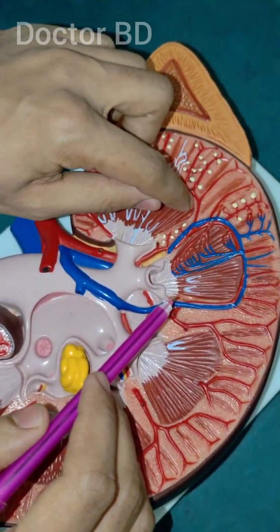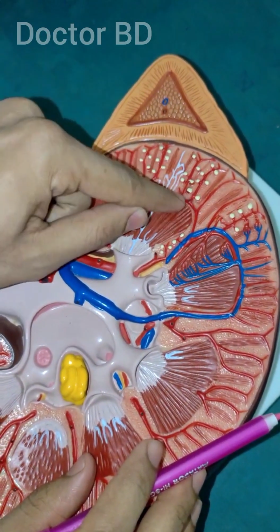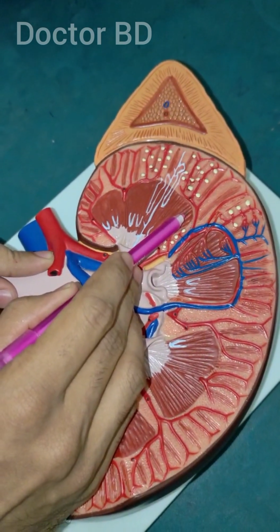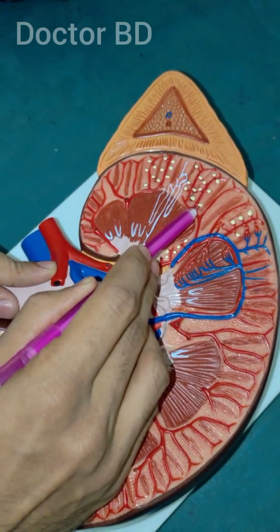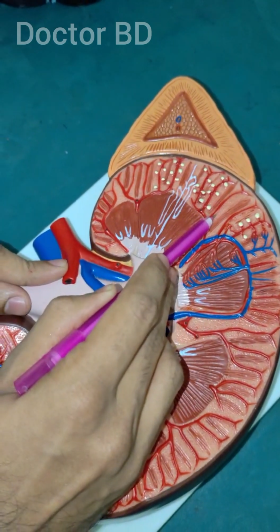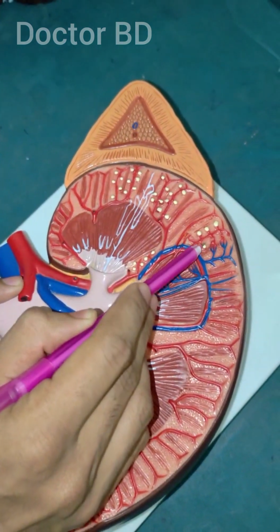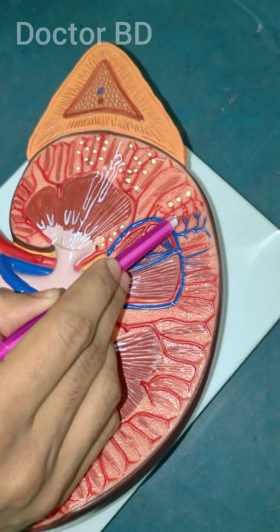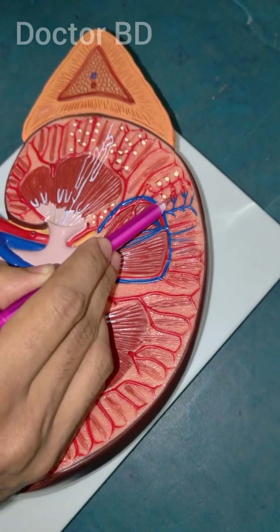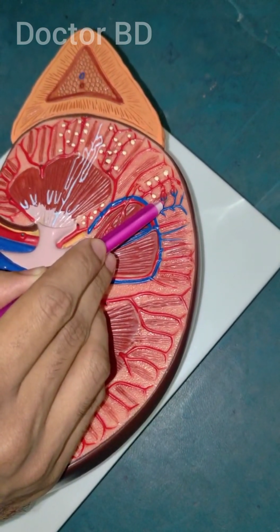Now at the basal portion of the pyramid, here we can see the interlobar artery arches. Here it arches, so this is called the arcuate artery. Then it goes in the cortex between the lobules and forms the interlobular artery. Then it goes here as the afferent arteriole. Then it enters into the glomerulus. Then it comes out as the efferent arteriole. Then it forms the peritubular capillaries.